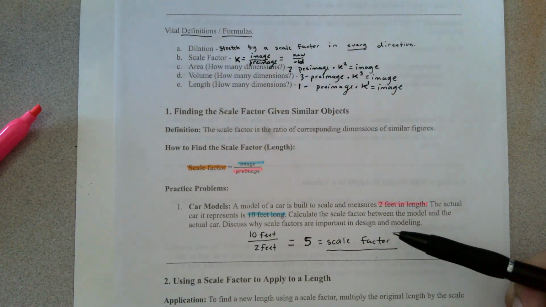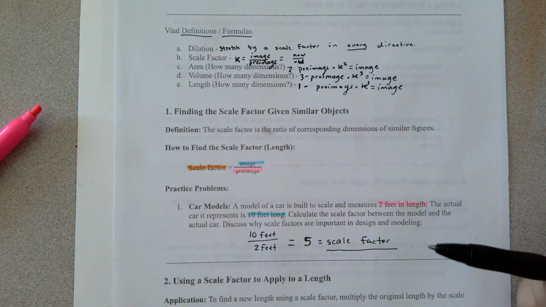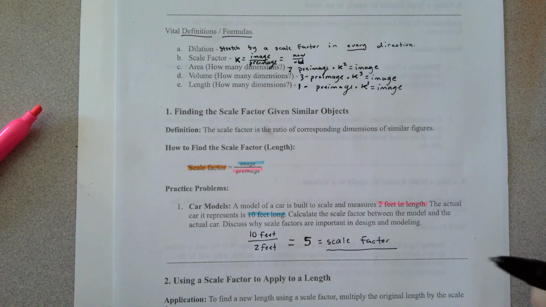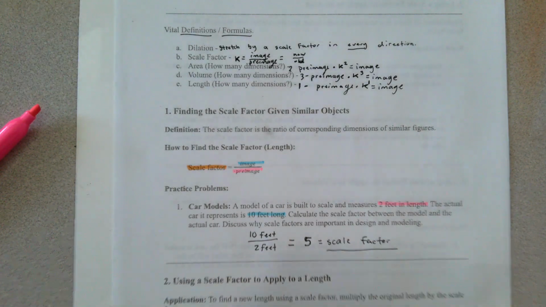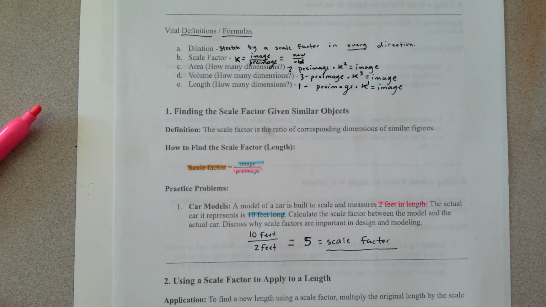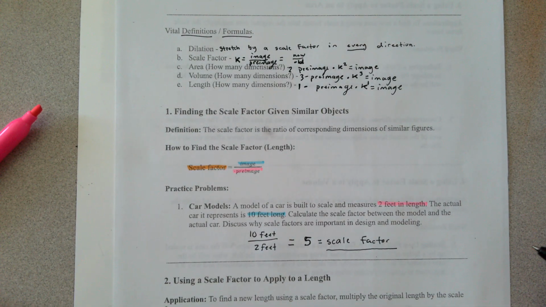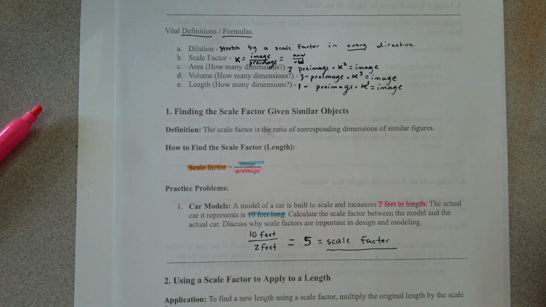Why are scale factors important in design and modeling? Because you get to draw things like on your blueprint project. You get to draw blueprints and then you blow them up into real life. And it's a good way to discuss how things are made, what dimensions you expect to be made. Later on, you can start calculating things like cost of making, price of making it. You can say a lot.